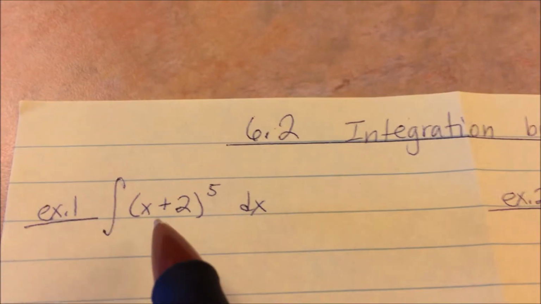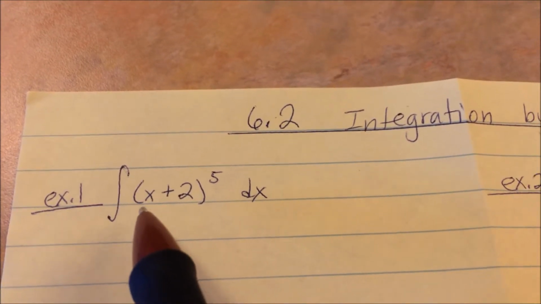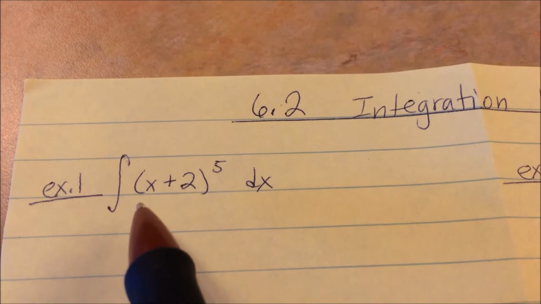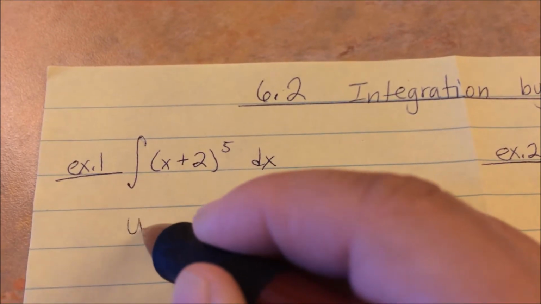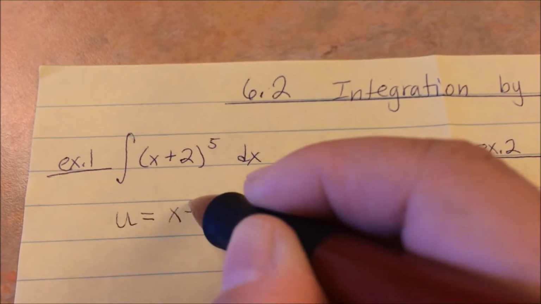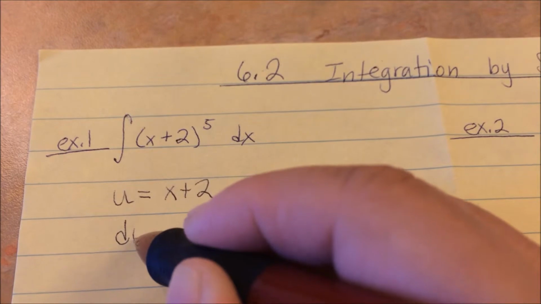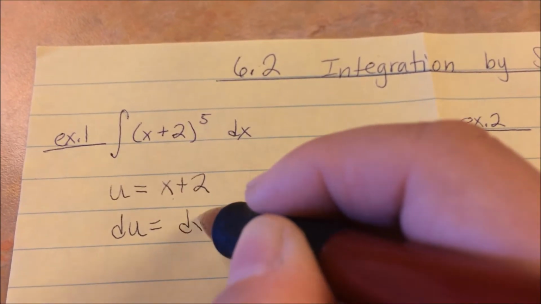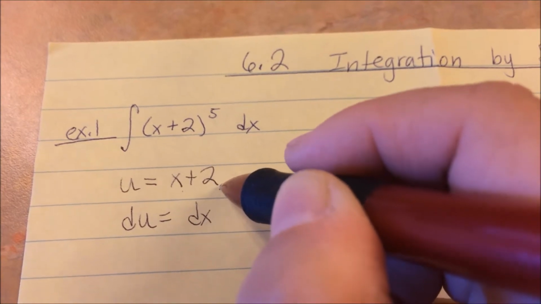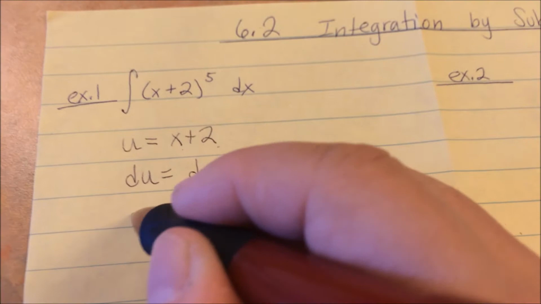Now, the U will usually be anything that's inside parentheses, a bracket, a square root, any of that stuff. So all of this right here, the x plus 2, is going to be my U. So U is equal to x plus 2. And then we're going to take the derivative. The derivative of U becomes du. The derivative of x is dx. And the derivative of 2 is a constant, so it becomes 0. So we're done with that. Okay? Now let's go ahead and fix this up.